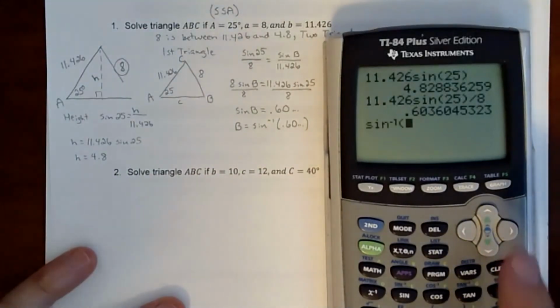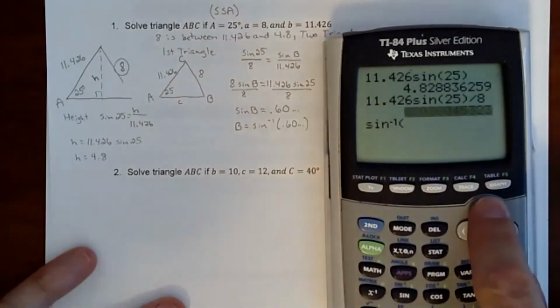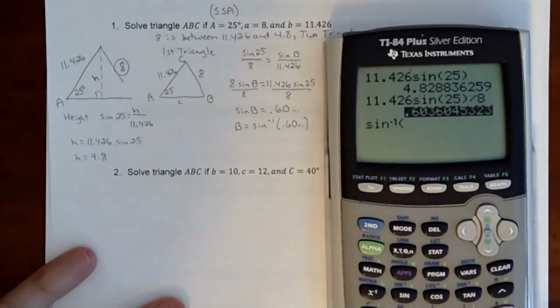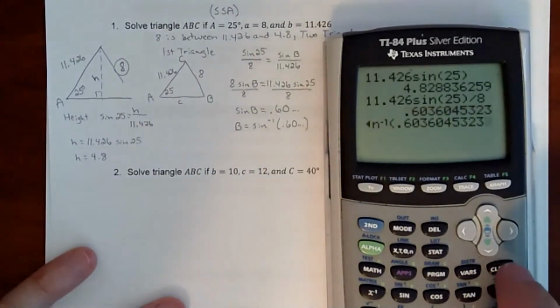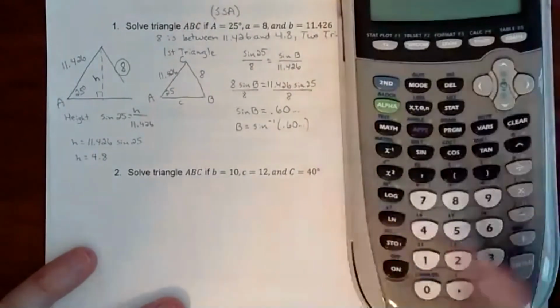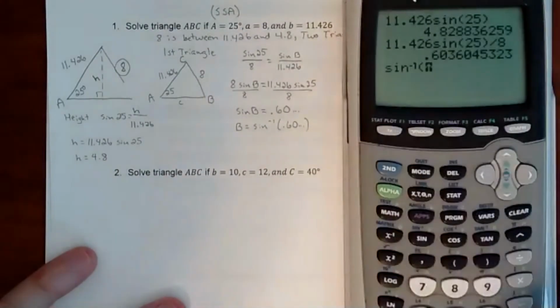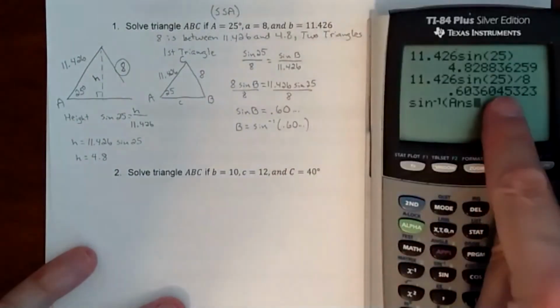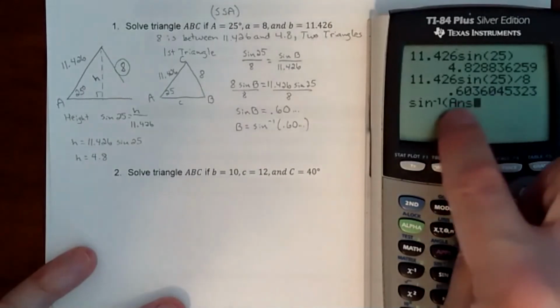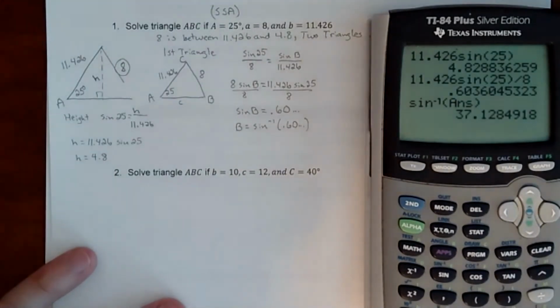If you have a somewhat newer one, I mean, this is old, but you might be able to just highlight that and do that. Or you have to inverse sine and then do right above the negative says answer. It's going to take that last answer and populate it in there for you. It doesn't write it out, but it is using the last answer. Okay, so that's your angle measurement. So 37.1 degrees.